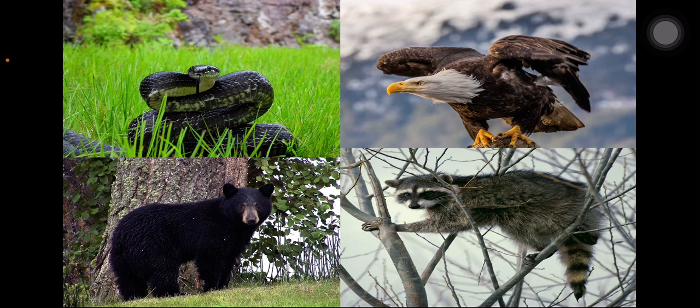And then to the right corner, I have a bald eagle. These eat fish and small birds. And then the bottom left corner, I show a black bear. These eat fish, insects, and smaller mammals, but they also eat some berries and grasses, so this makes them omnivores.